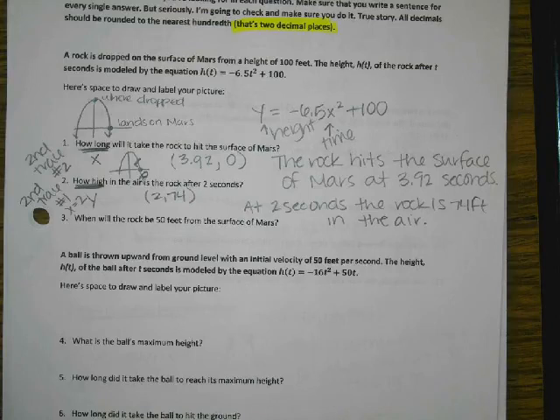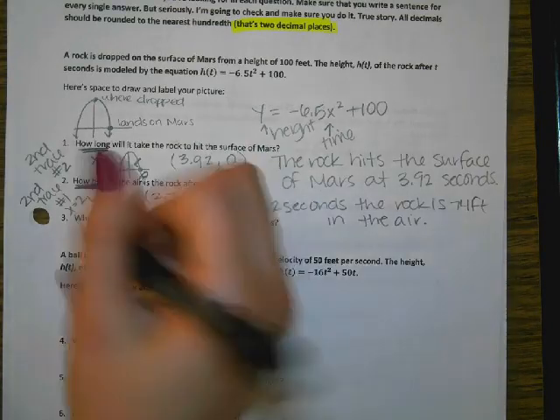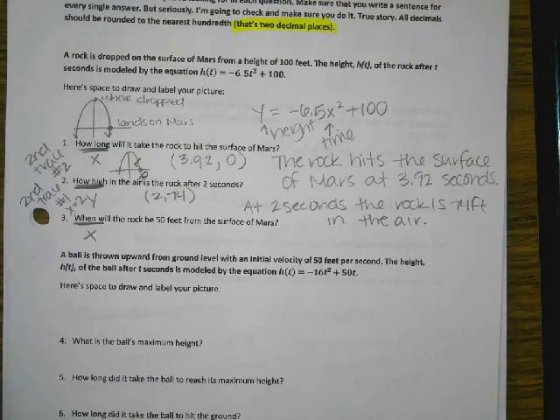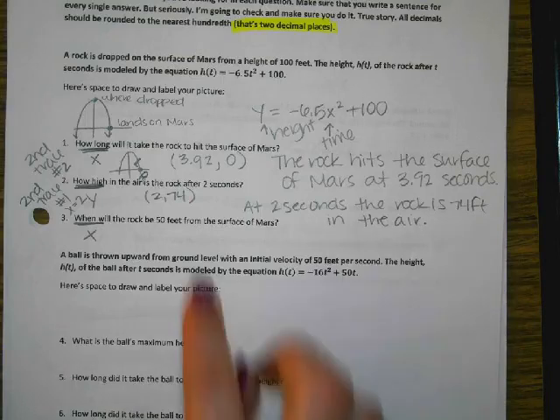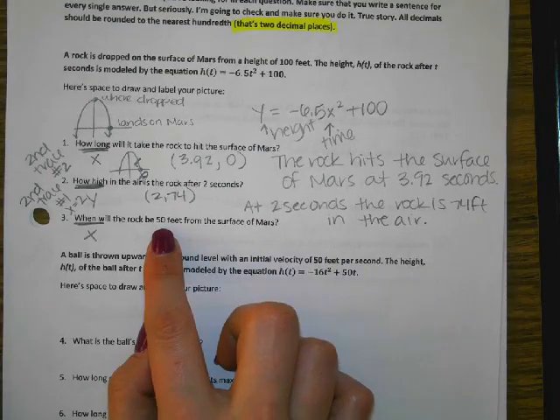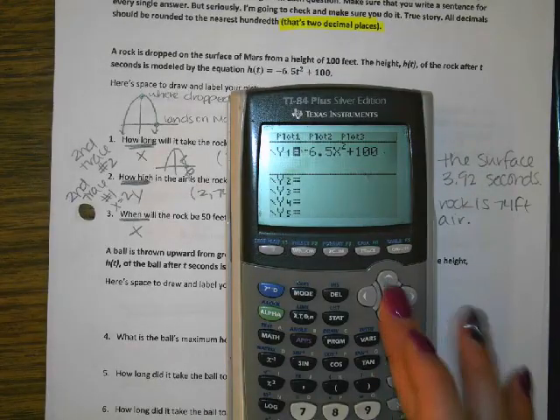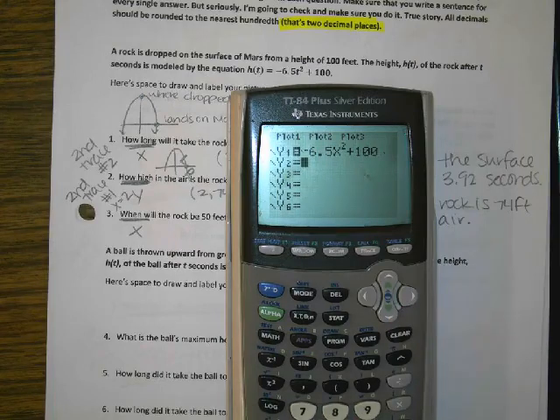When will the rock be, so it says when, what are we looking for? An x. When will the rock be 50 feet from the surface of Mars? Yeah, y equals 50, and how do we plug that in? Oh, yeah, the y equals screen, and then for y2, we'll plug in 50.